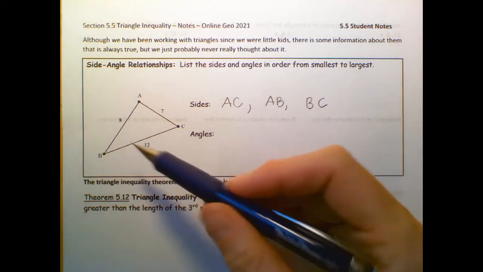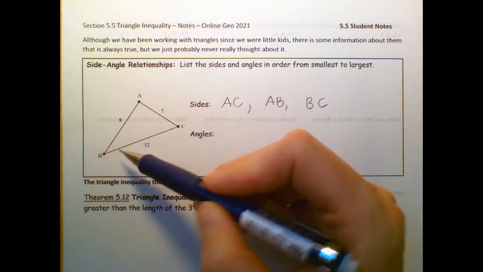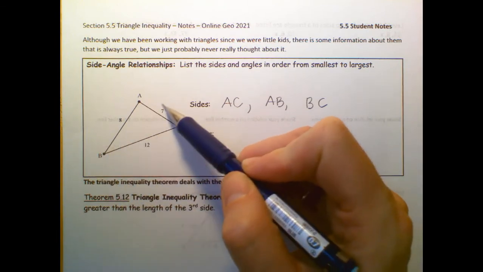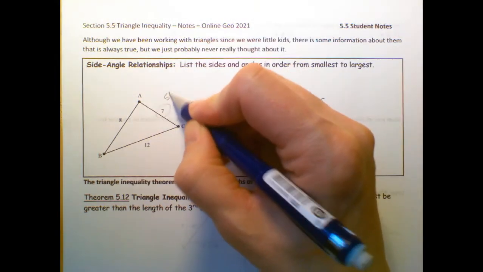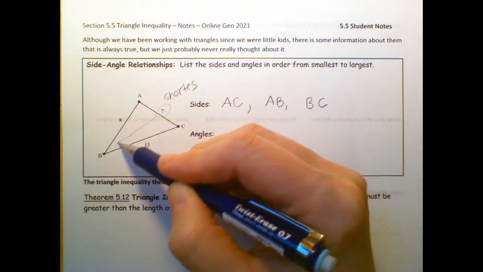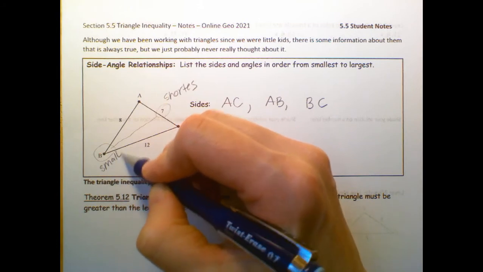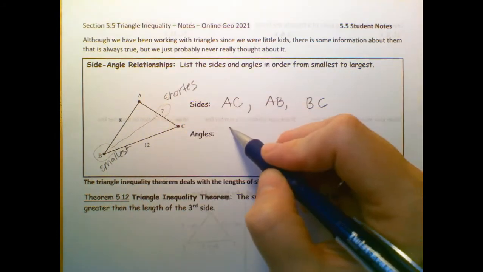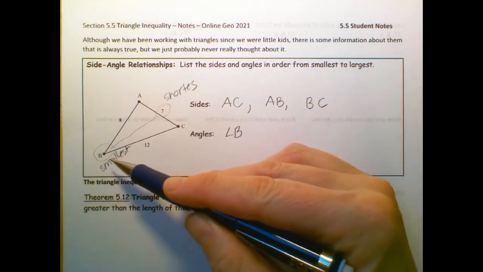All right, so the angles don't have numbers on them, but here's what we will know: the shortest side is going to be across from the smallest angle. So we know angle B is going to be the smallest angle. I mean, it looks the smallest, it is the smallest.